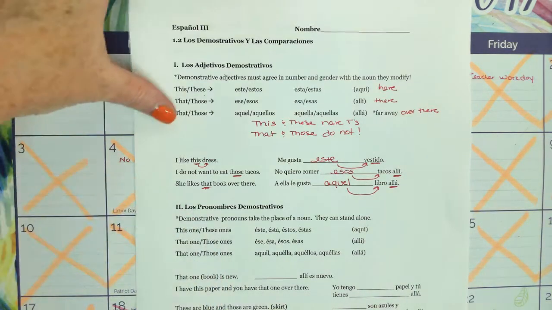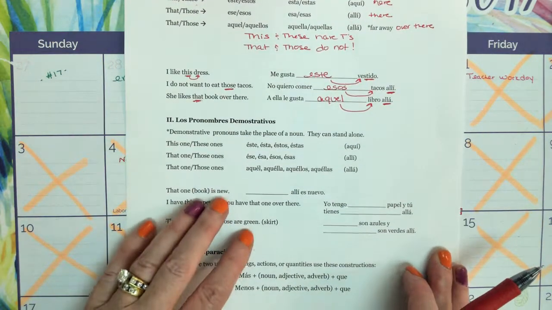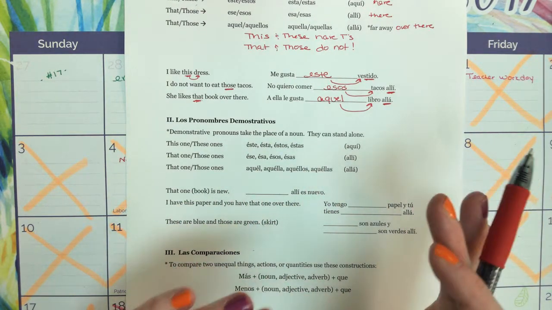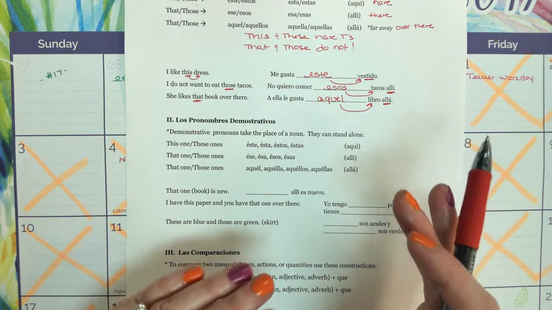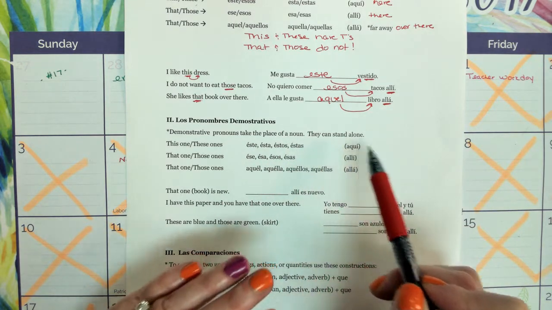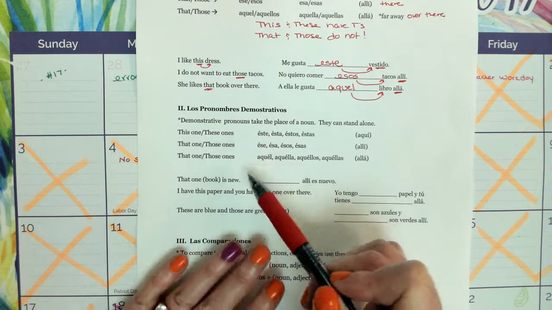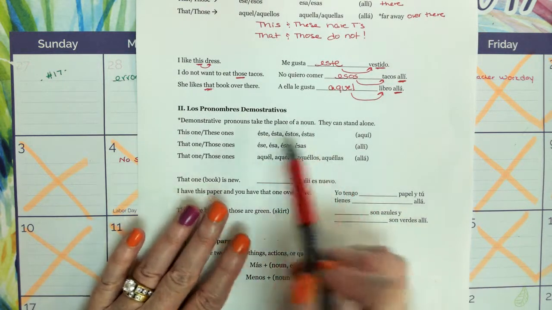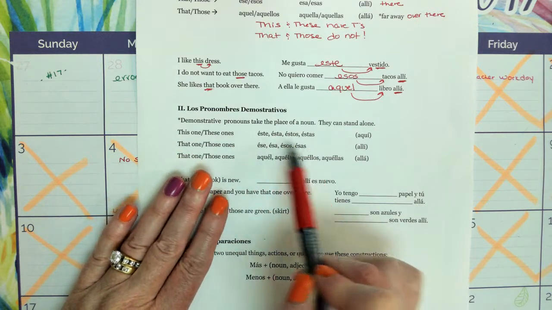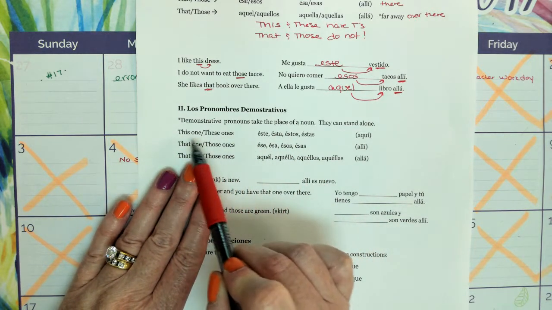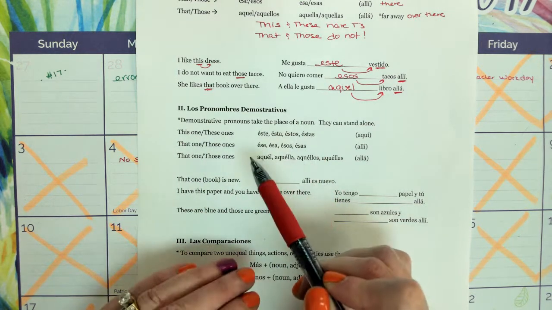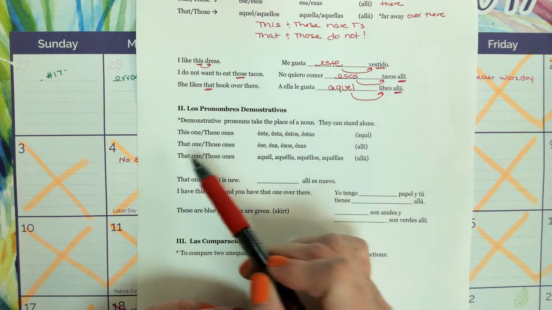We also then have demonstrative pronouns. The demonstrative pronouns, again, think of how a pronoun functions. A pronoun takes the place of a noun. So they're going to be able to stand alone. So they're the exact same words, but they have accents on them. And again, this and these have T's, still rules. This next says that since it's a pronoun, we say this one and these ones.